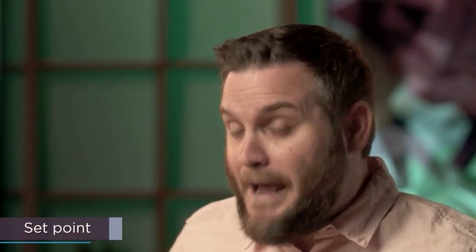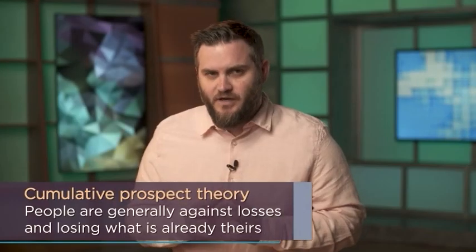Here's how it works. Wherever you're at, cognitively, emotionally, behaviorally, is what is called your set point. Any deviation from that current state represents a loss. Even if your psychological state improves, this bias still considers it a loss because it is a different state from your set point. Cumulative prospect theory.